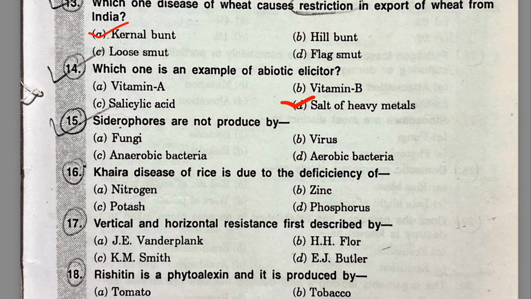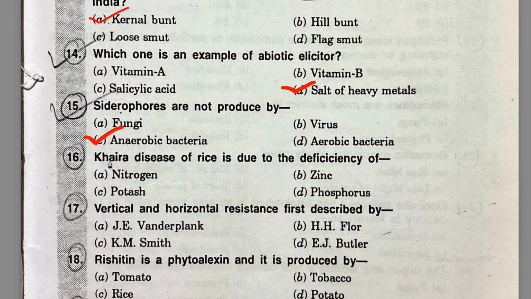The answer is anaerobic bacteria. Question 16. Khaira disease of rice is due to the deficiency of? It's easy. Okay, the options. Option A, nitrogen. Option B, zinc. Option C, potash. And option D, phosphorus. The answer is option B.